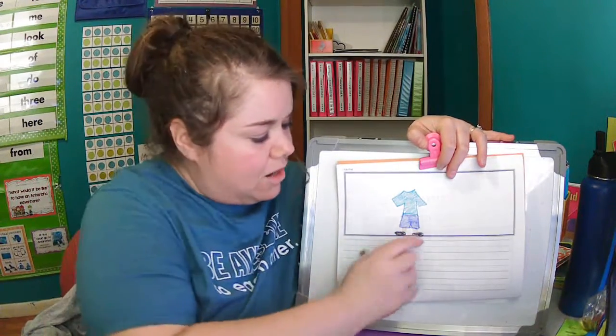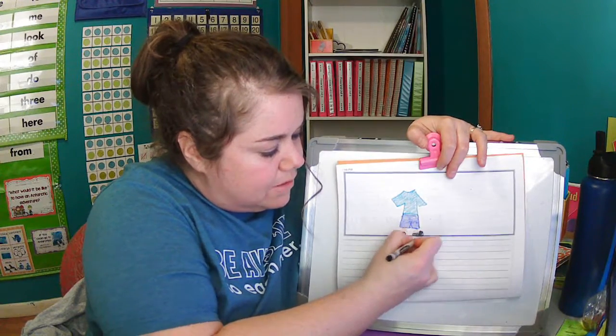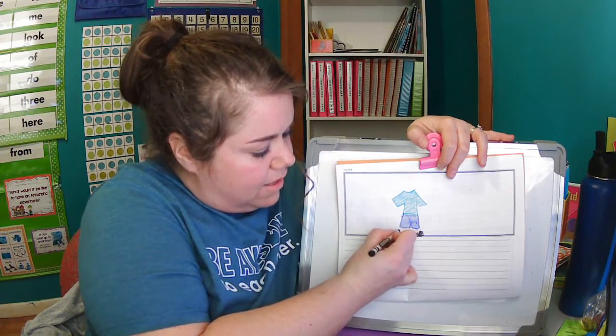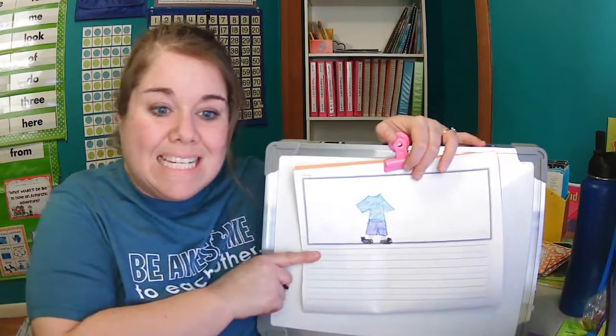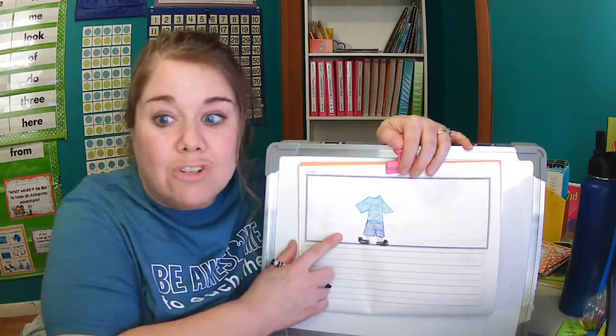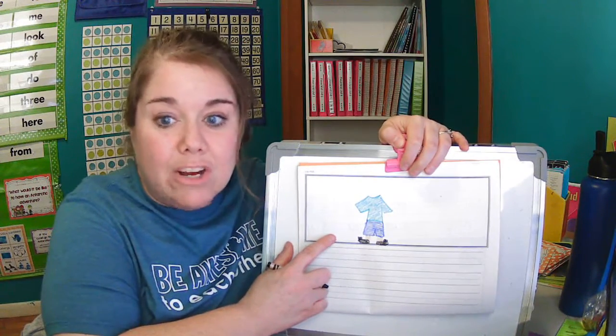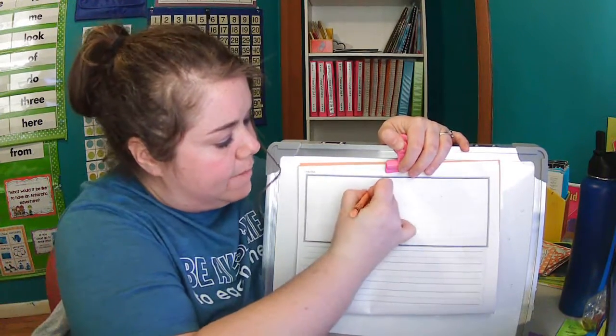Now, my shoes aren't really plain. My shoes have little bows on the top. So I'm even going to draw little bows on the top of my shoes. Those are all details that we can add to make our drawings better and more clear so our reader can notice them. All right, so I need to go ahead and add my neck.